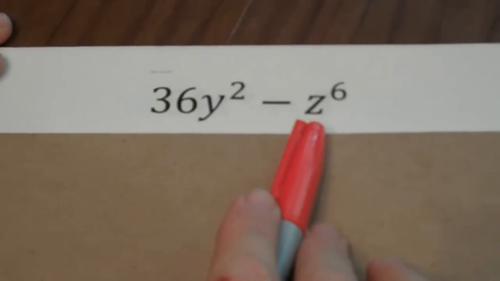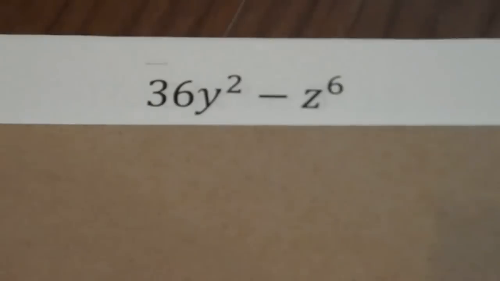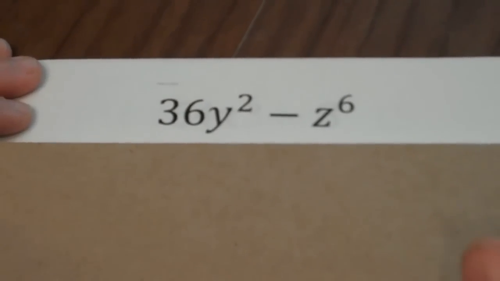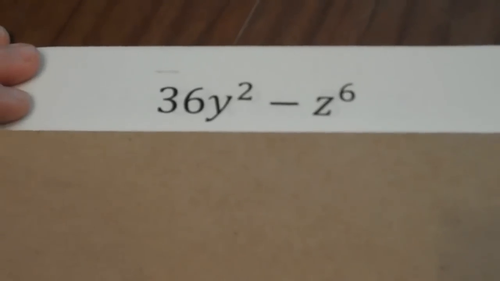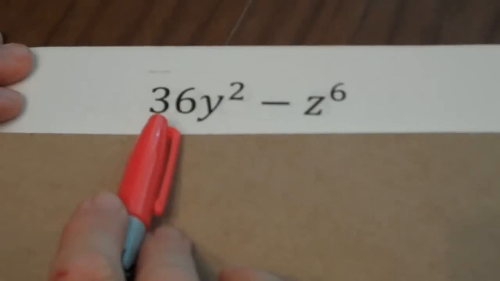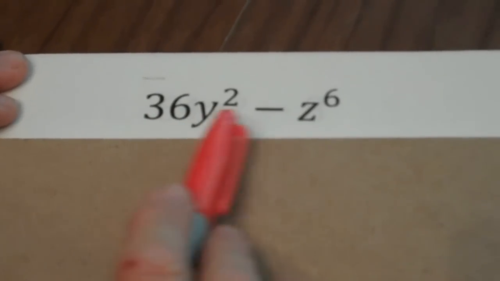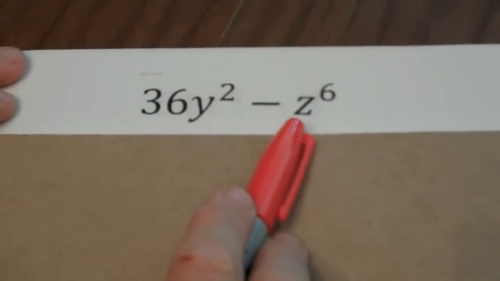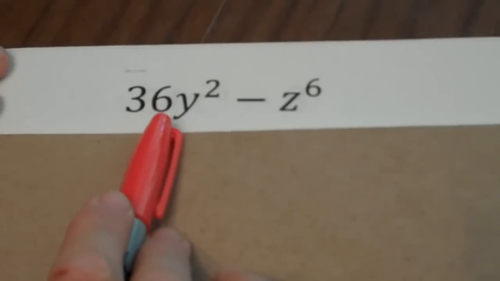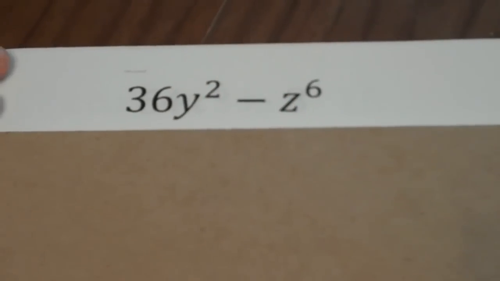My second term has only z's, and there are no z's to factor from the first term. So of course there's no common factor. The two terms that remain are either the difference of squares or the difference of cubes. Well, let's take a look. Given that I have a 36, 36 does not have a cube root. Neither does y squared. The z to the sixth could either be a square or a cube, but since this one can only be a square, this must be the difference of two squares, and let's literally rewrite this as squares.